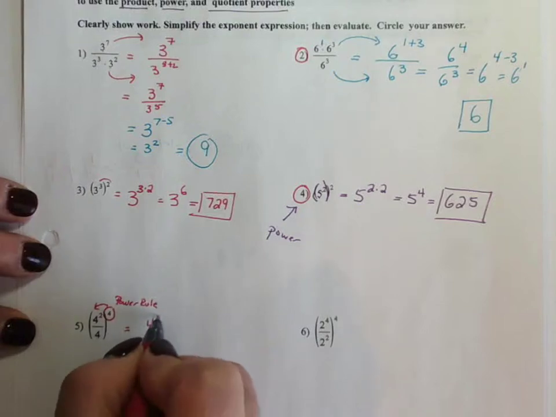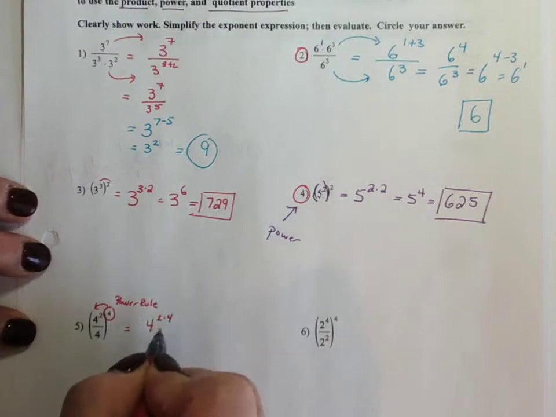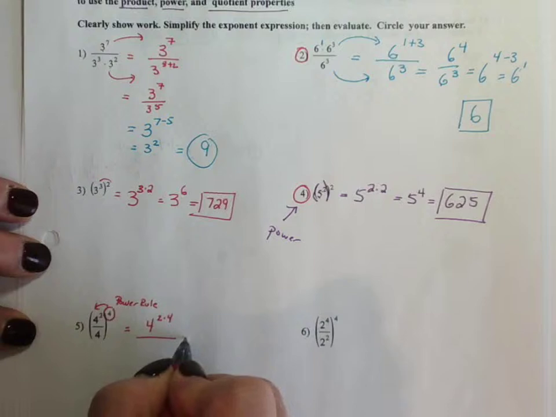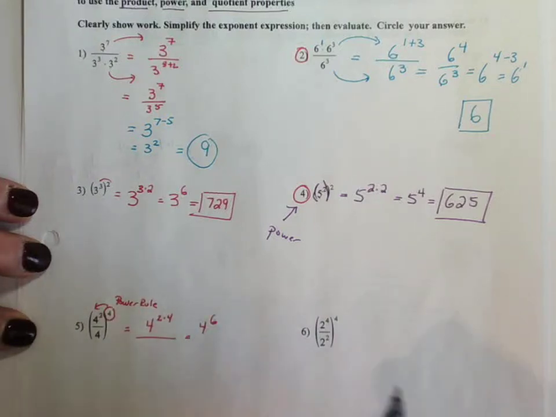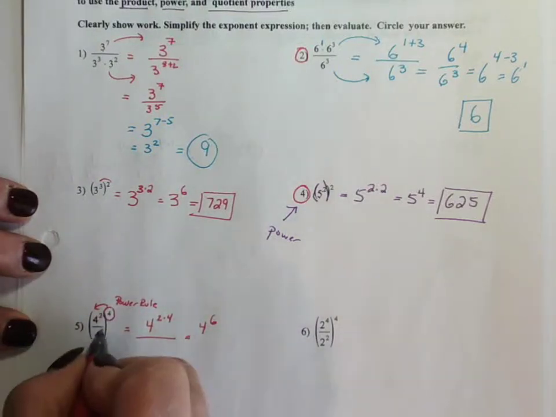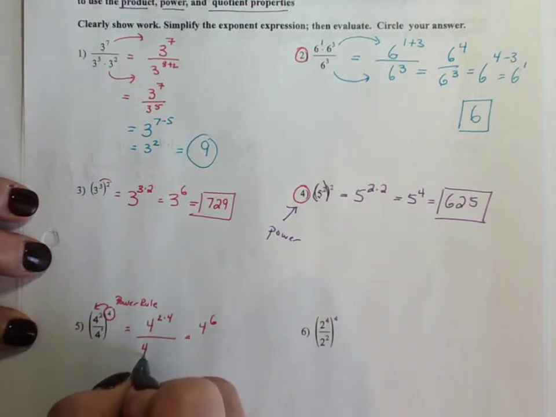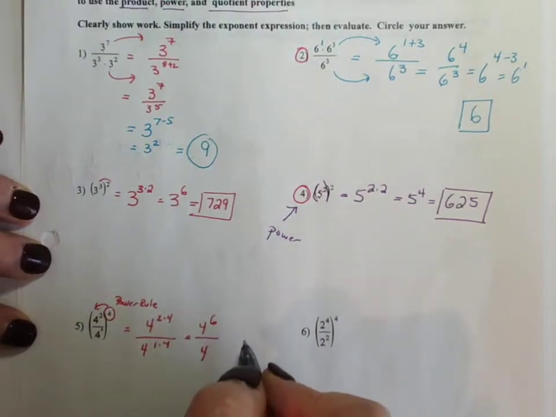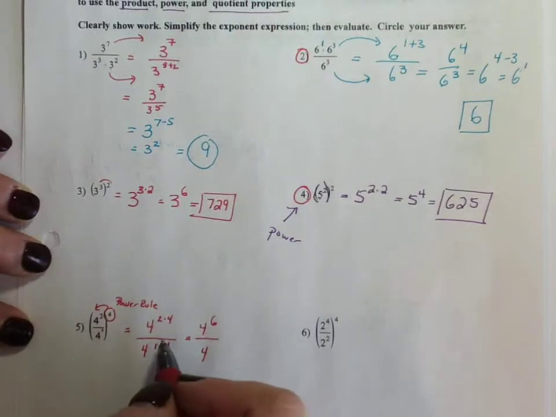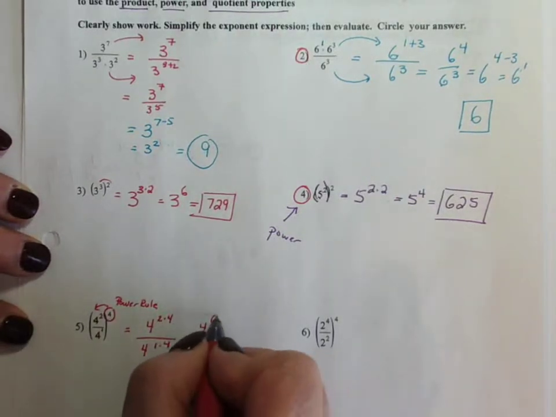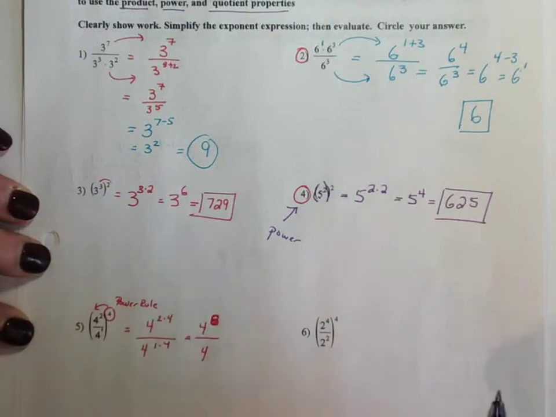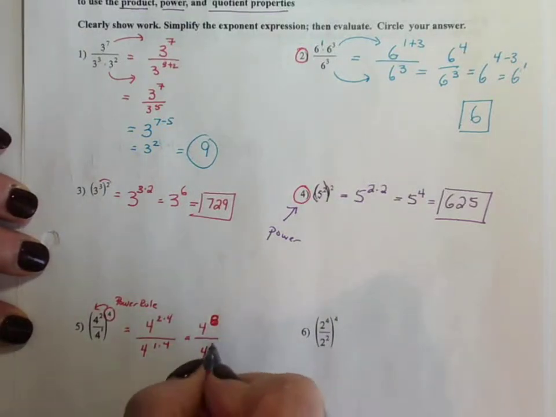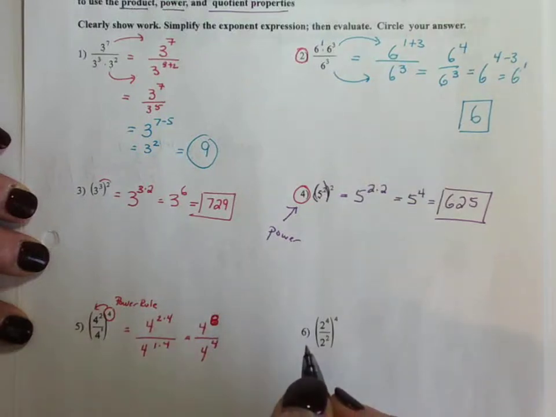So I'm going to get 2 times 4, which is 4 to the 6th. And in the denominator, that's an implied 1, 1 times 4, which is 4. Oops, bad math. 2 times 4 is not 6, it is 8. And 1 times 4 is 4.